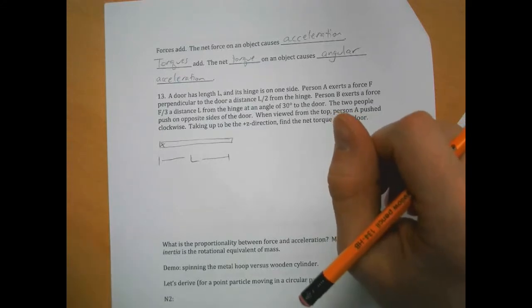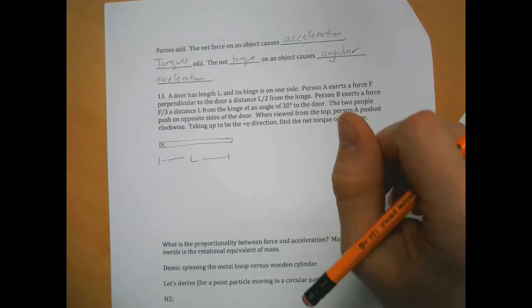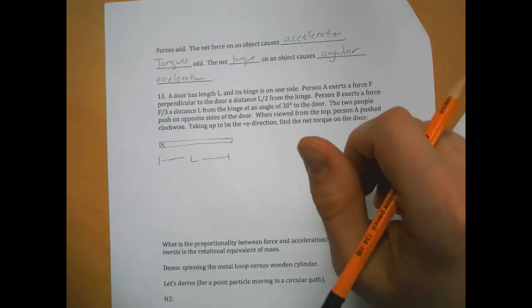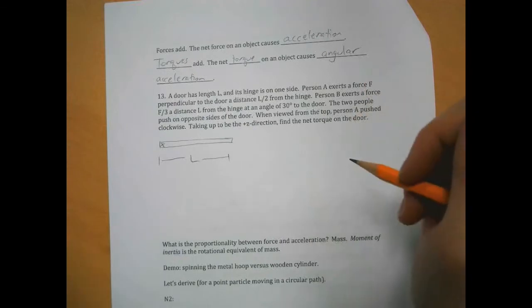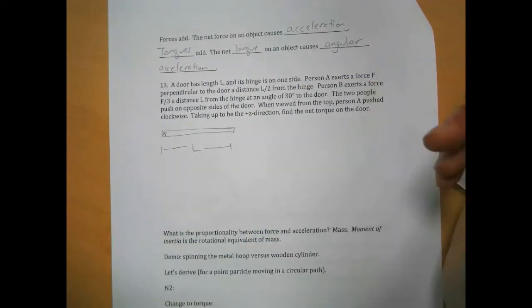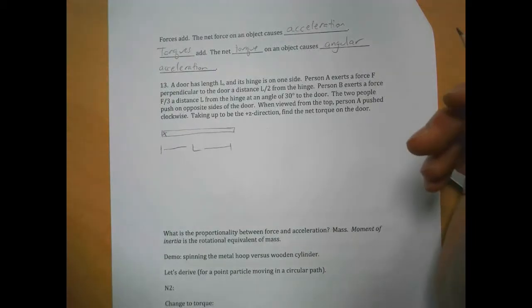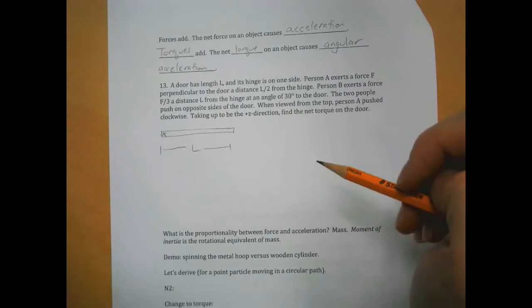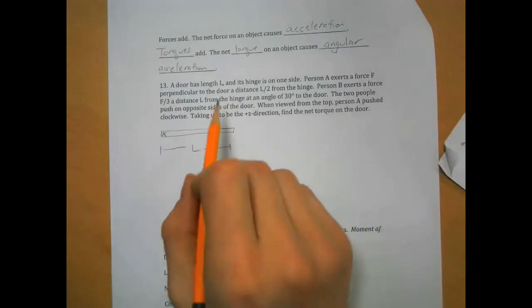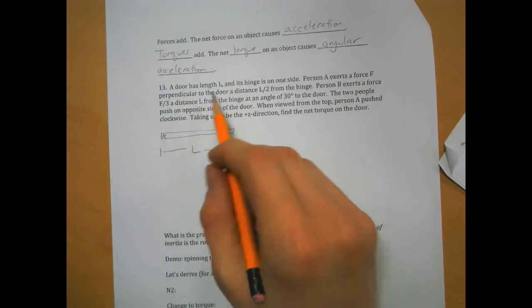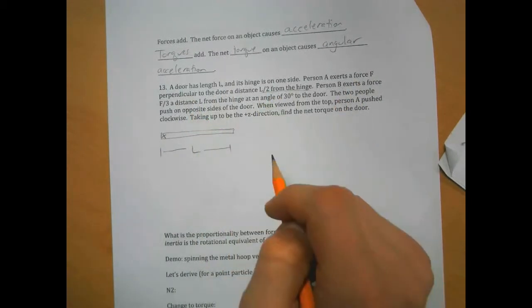We didn't really talk much about it, but we were treating them as point masses, so all the forces sort of just acted at a single location. But with torque, location matters, so you need to make sure you not only draw the correct arrow in the correct direction, but also originating at the correct point on the object. So we've got a door length L, hinge on one side. Person A exerts a force F perpendicular to the door at a distance L over 2 from the hinge.